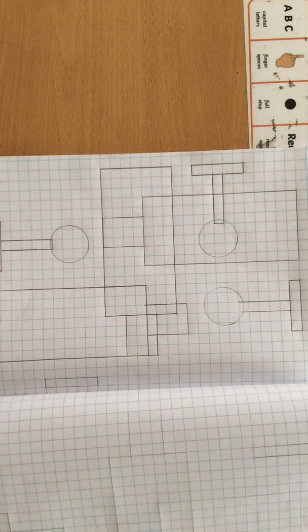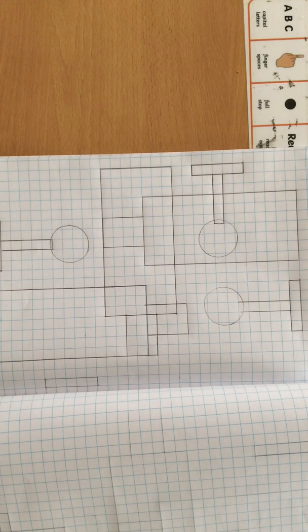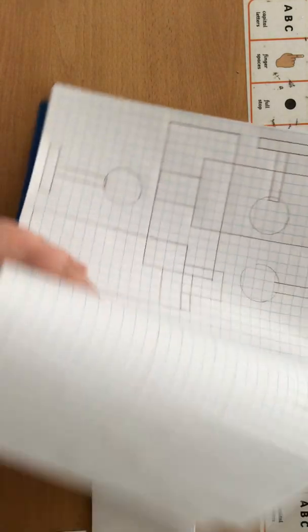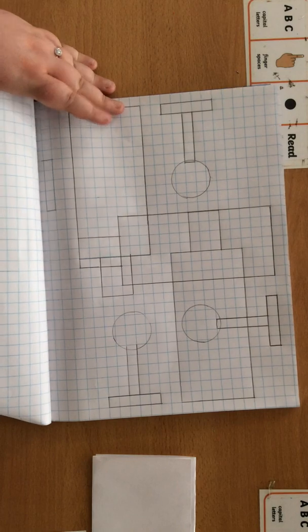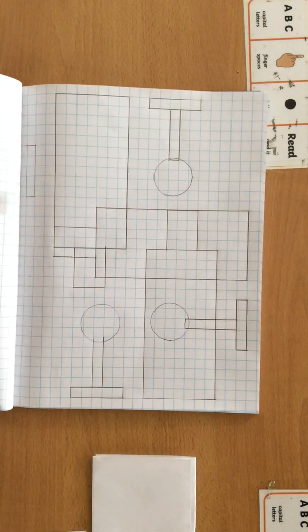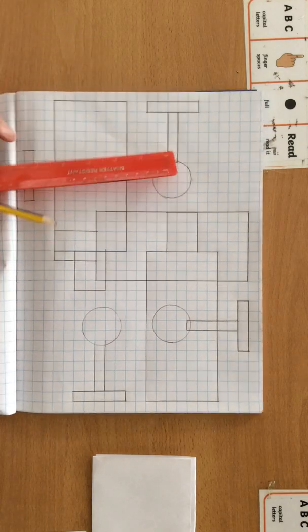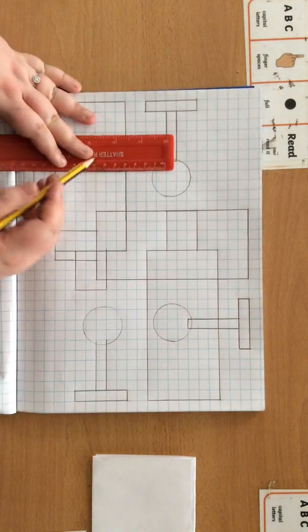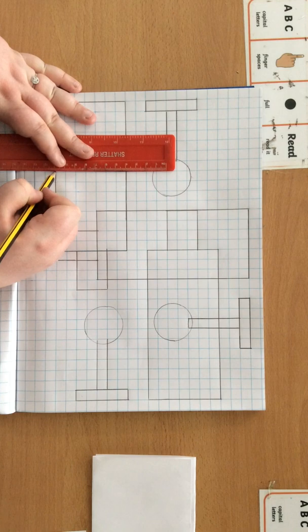So here you can see we've drawn the next bottle. And if I rotate my page 90 degrees again, I can then start to draw my bottle and glass again.